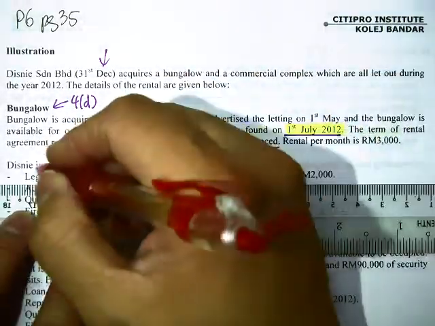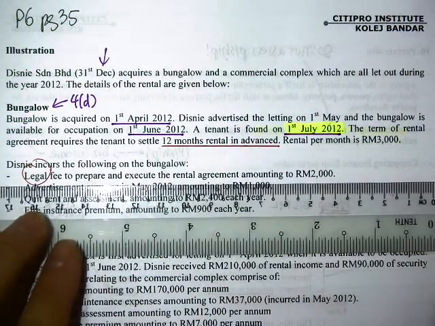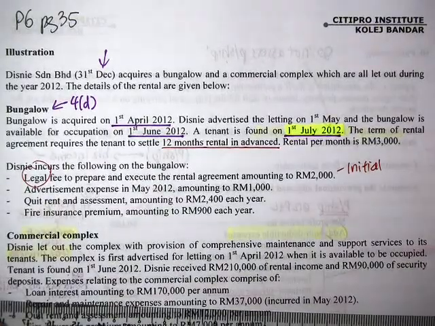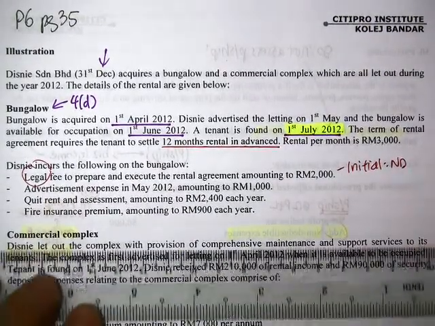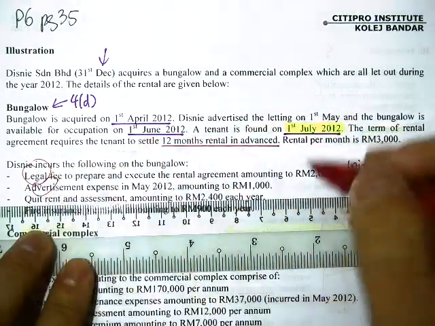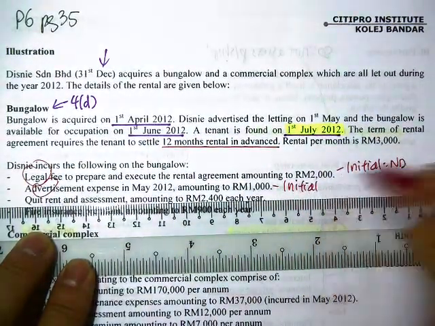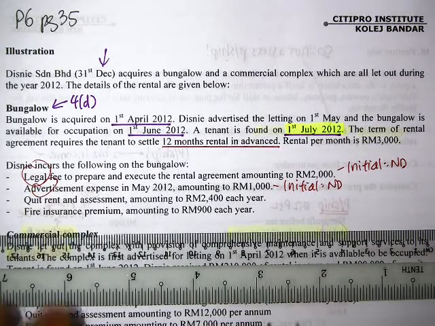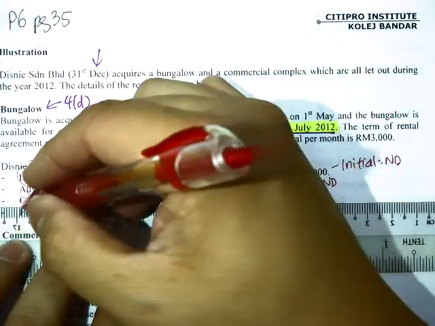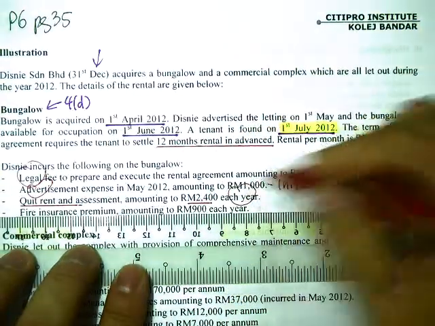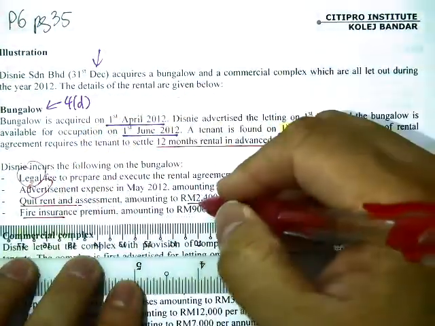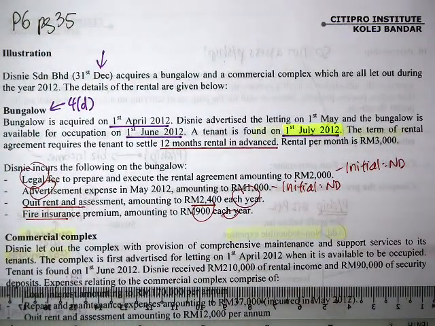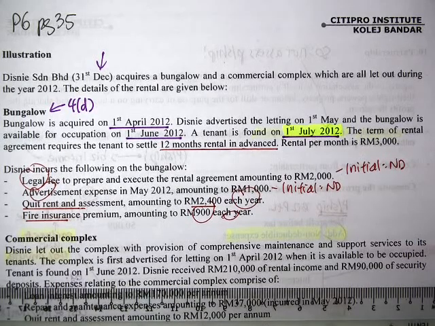Now they tell us that the legal fee to prepare and execute the agreement. Now this is the first time, so it's an initial expenditure which will not get a deduction. Advertisement, same thing, is also an initial expenditure, will not get deduction because this is the first time you let out this property. The quit rent assessment is 2,400 a year, and the fire insurance is 900 a year. So that's where you're going to apportion later the amount for 2012 as well as the amount for 2013.